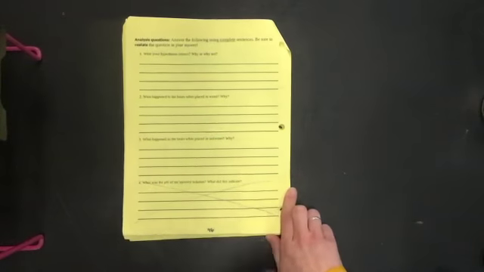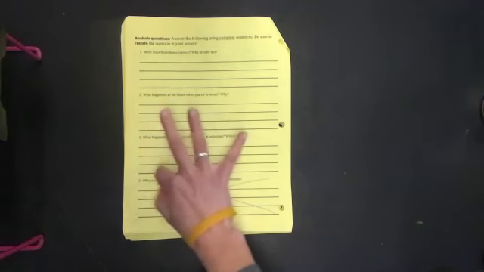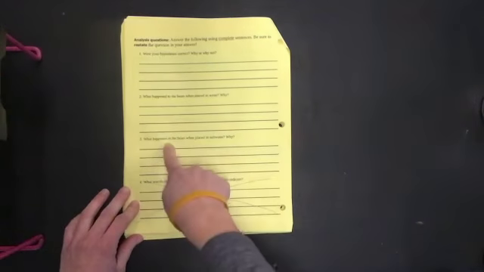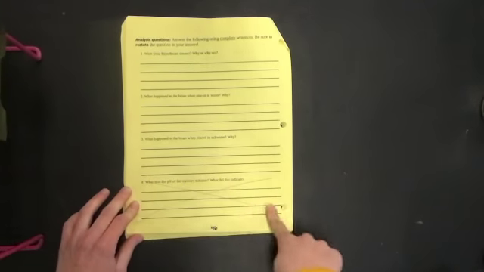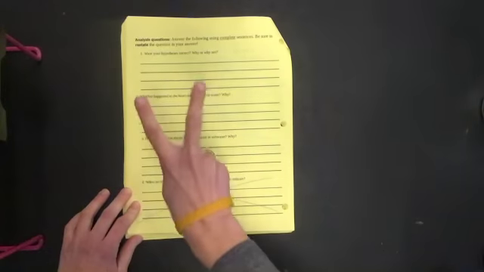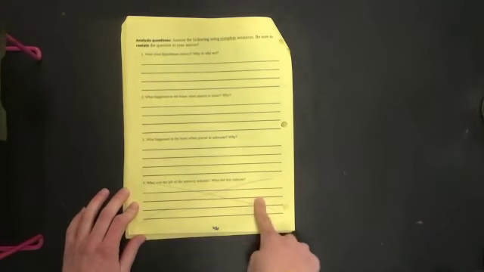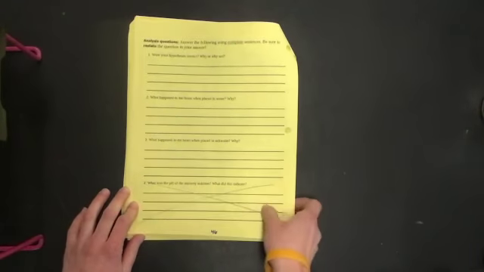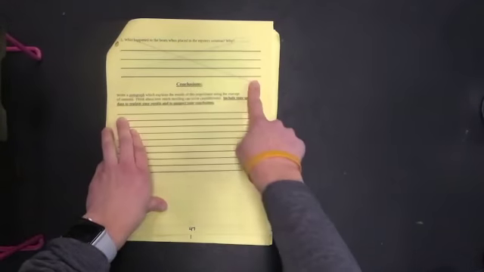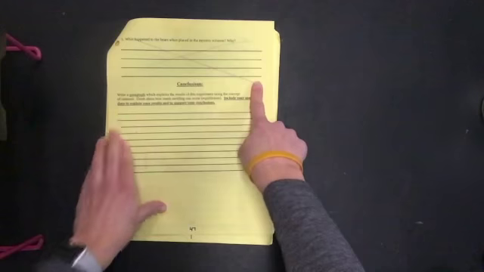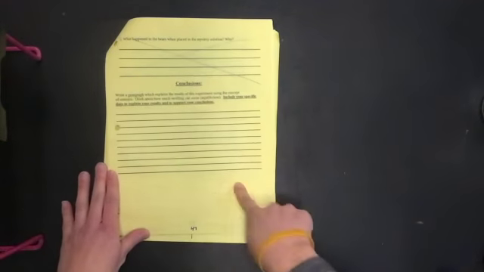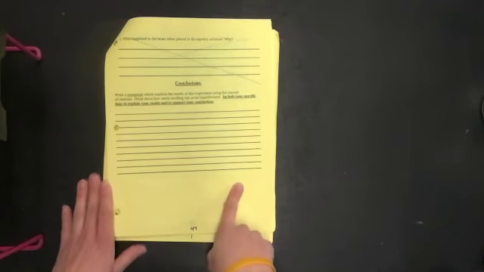Now, because we are only doing 2 gummy bears and not 3, you are going to cross off number 4. You're completing 1, 2, and 3. Leave those as is. Cross off 4. And flip again to page 47, and you're going to cross off number 5. You will complete the conclusion, so don't cross that out and leave as is.